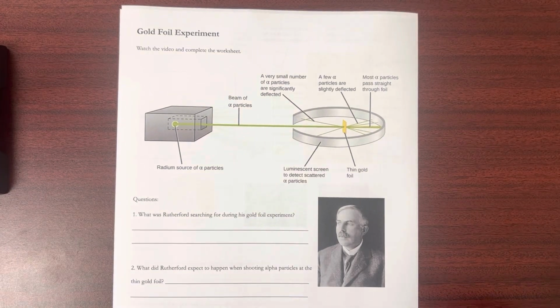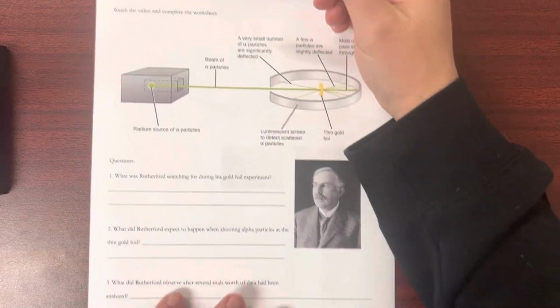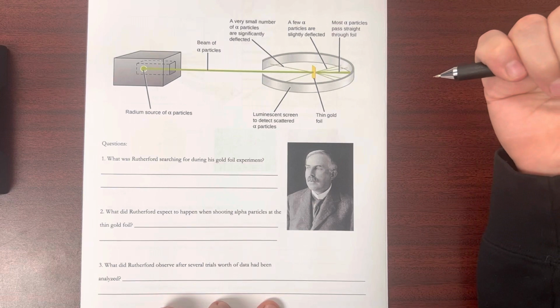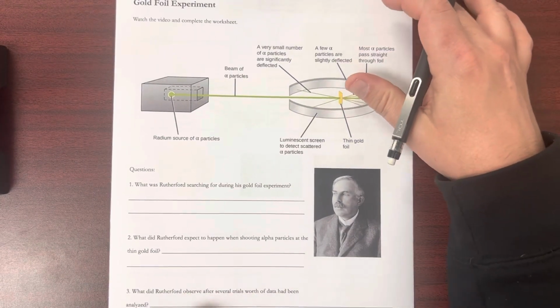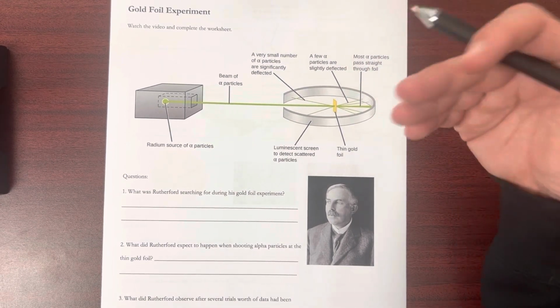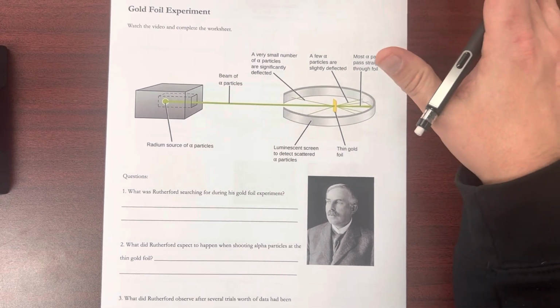Good morning. Today I'm going to talk about the gold foil experiment and a scientist named Ernest Rutherford. Now, this was back around 1900, and scientists were still trying to figure out the structure of the atom. They were putting together evidence, but they hadn't got all the pieces yet.